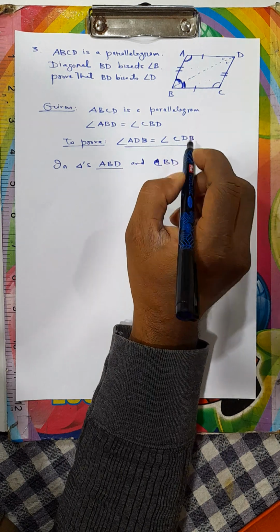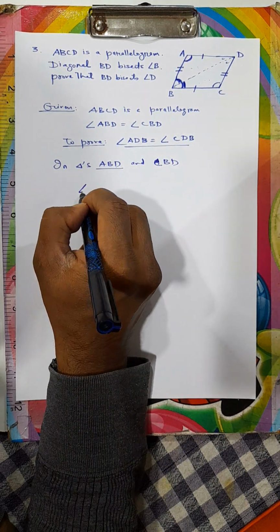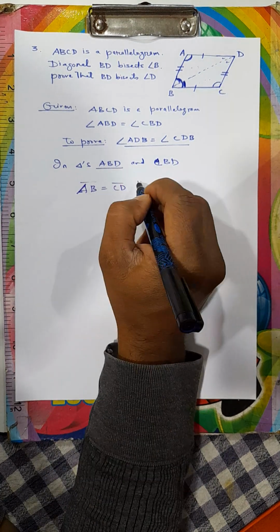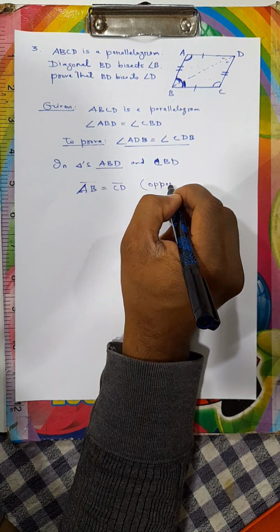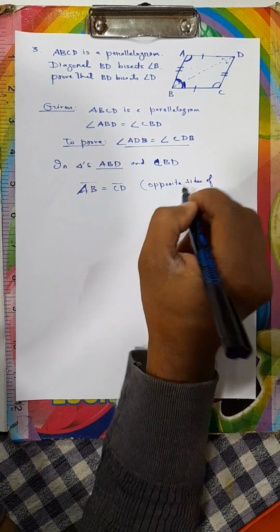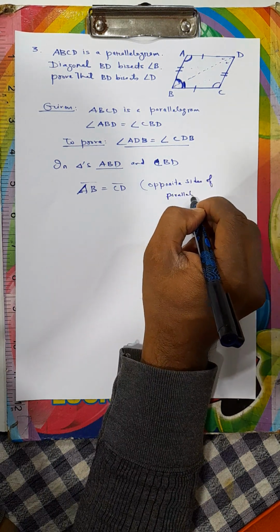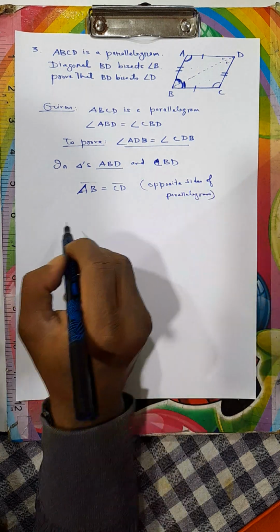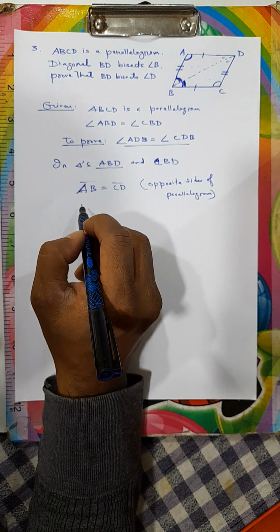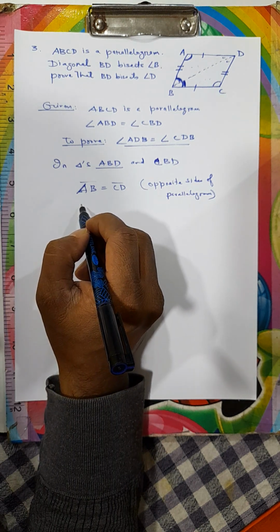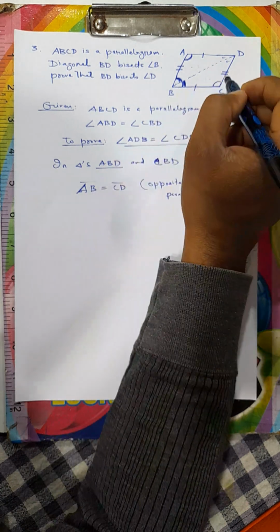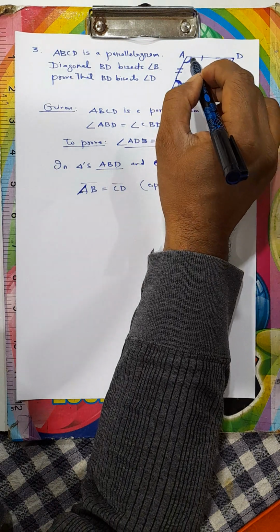Let us consider these triangles. You are given that AB equal to CD. Why? Opposite sides of parallelogram, right? AB equal to CD. Then you find these two angles are equal.